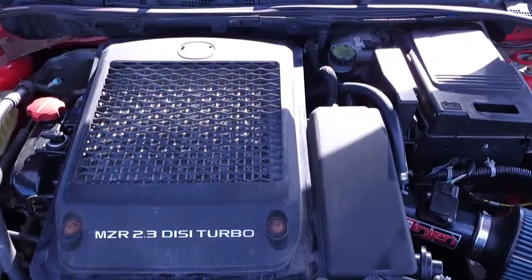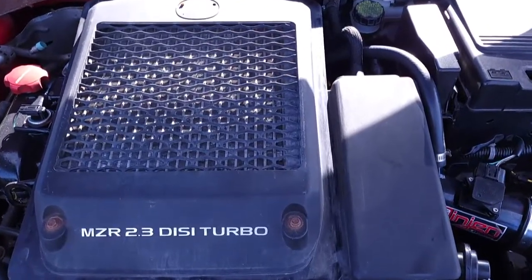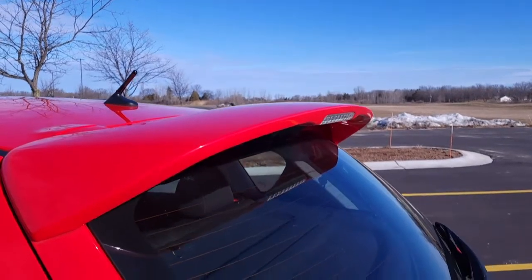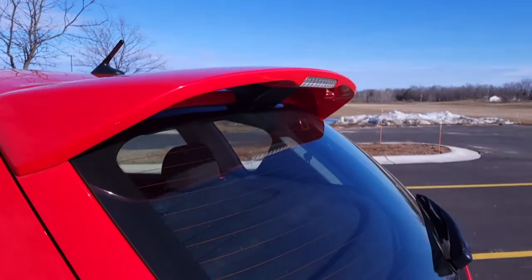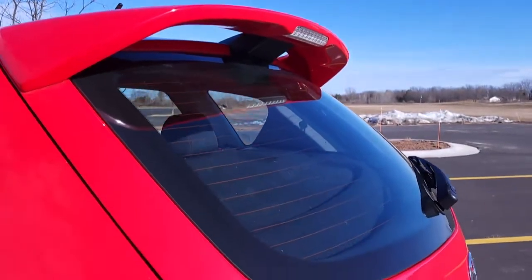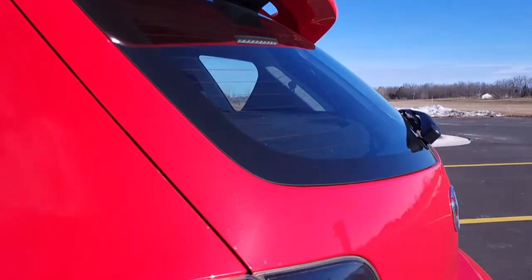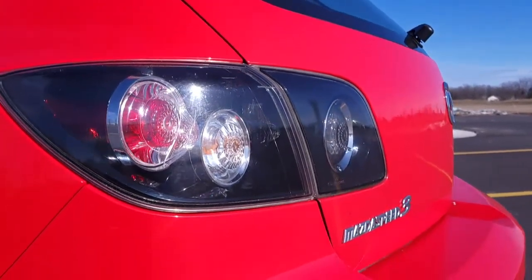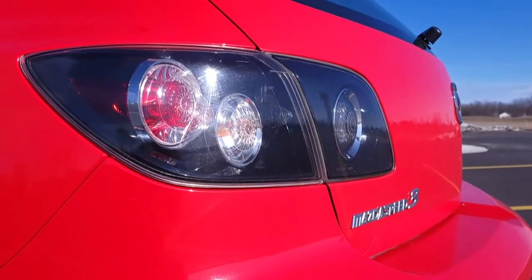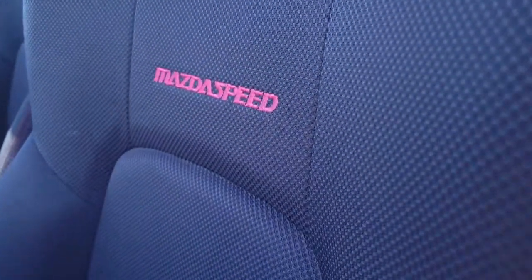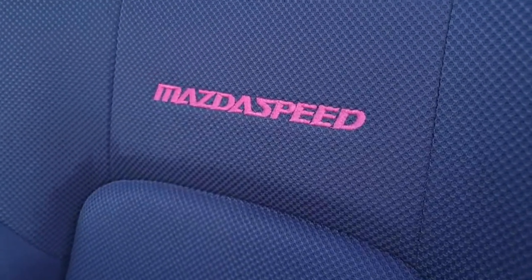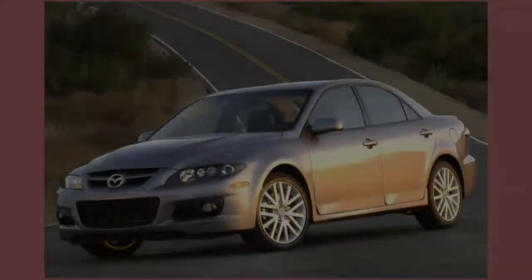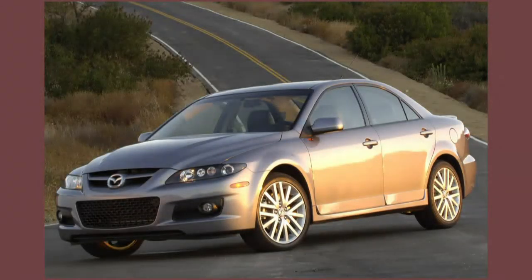But wait, the Mazda Speed 6 is no slouch either. As a sportier sibling to the Mazda 6 sedan, the Mazda Speed 6 brought a new level of performance to the table. It was made from 2006 to 2007. It boasted a turbocharged 2.3-liter, just like the Mazda Speed 3, and churned out about 274 horsepower and 280 pounds of torque. With its all-wheel drive, it hugged corners like a pro.